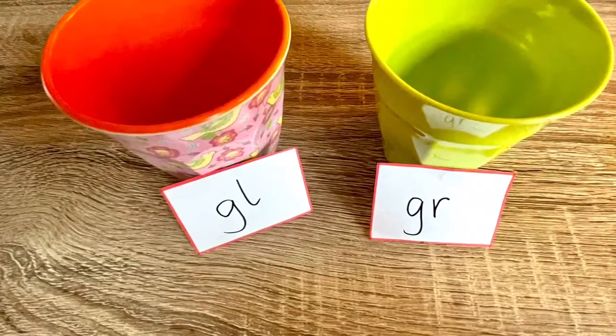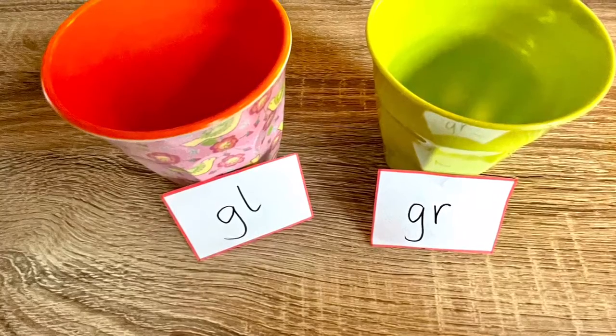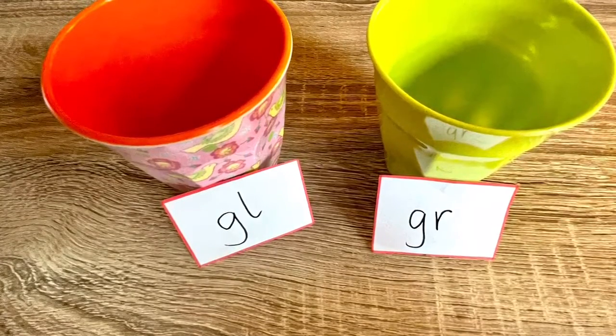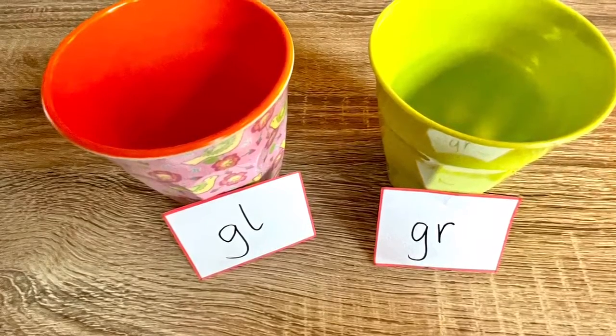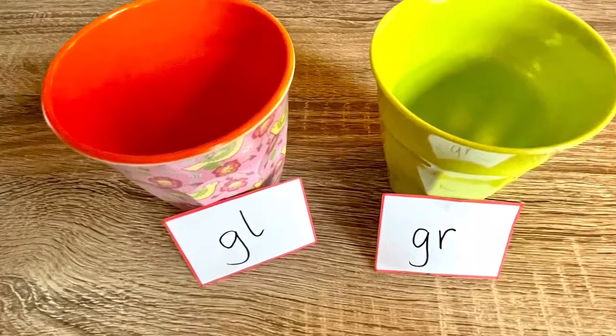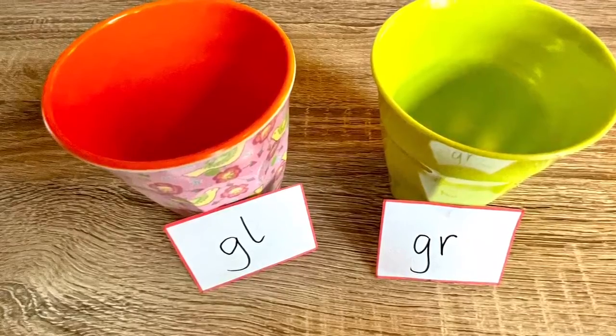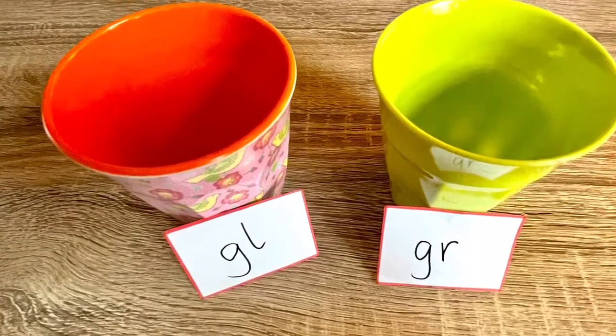This is a Glasgow Dyslexia Support Service activity, all about learning to listen for blends. Choose two blends that sound very similar. I have chosen gl and gr. Have two containers, one for words that start with gl and one for gr.